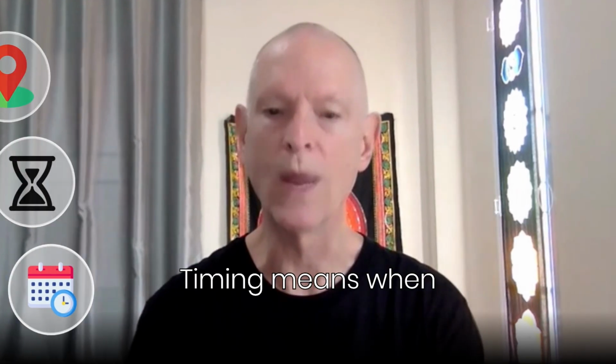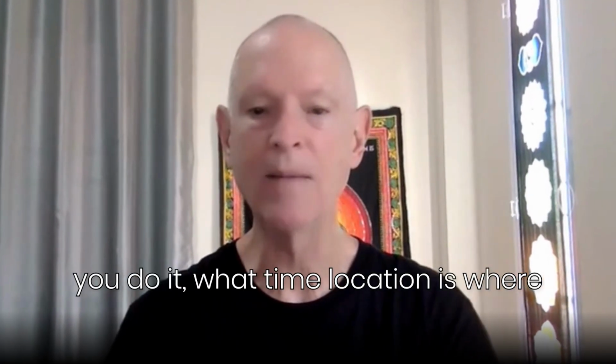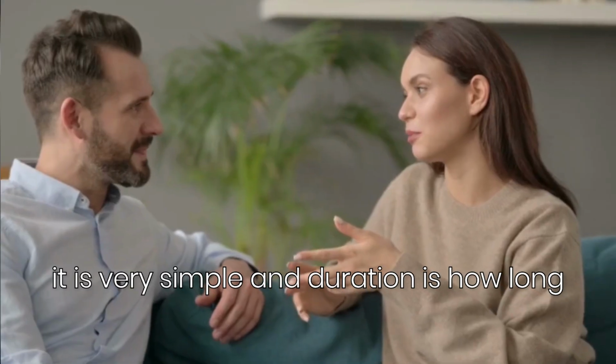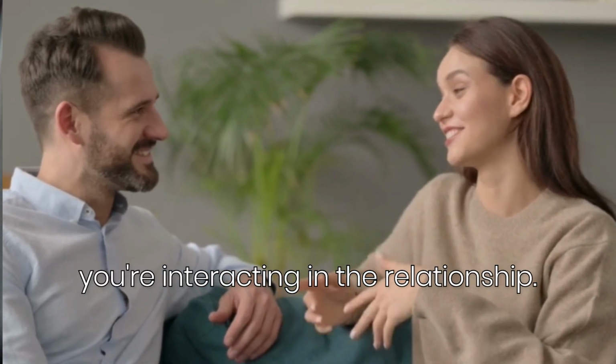Timing means when you do it, what time. Location is where it is, very simple. And duration is how long you're interacting in the relationship.